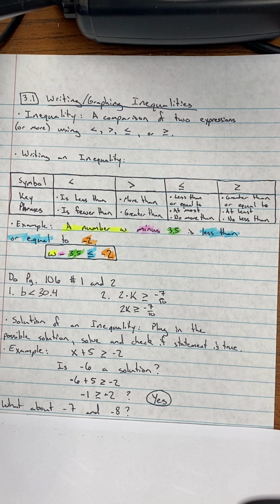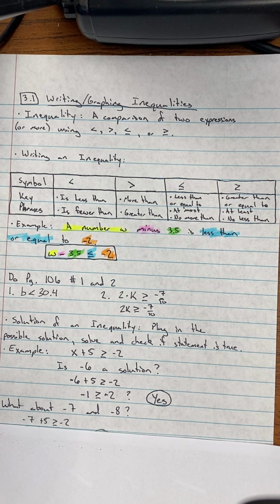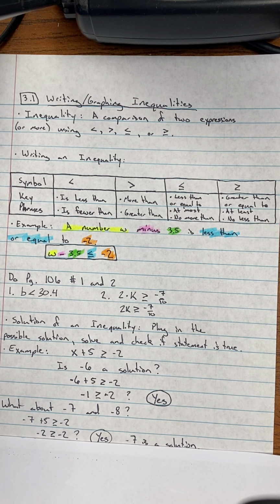So let's ask the question, what about -7 and what about -8? Let's check both of those. If I plug in -7, I get -7 plus 5 is greater than or equal to -2. Is that true? Well, let's solve that. I get -2 is greater than or equal to -2. Is that true? Well, it's not greater than, but the question is greater than or equal to, and -2 is equal to -2. So the answer is yes. So -7 is a solution.